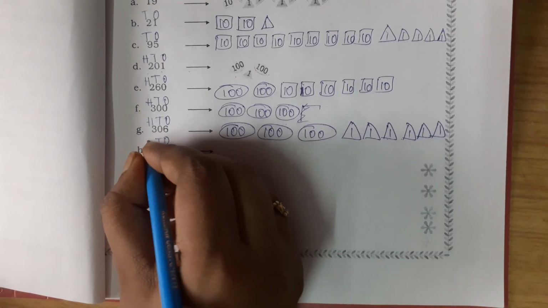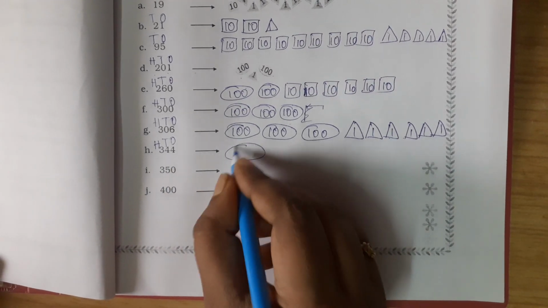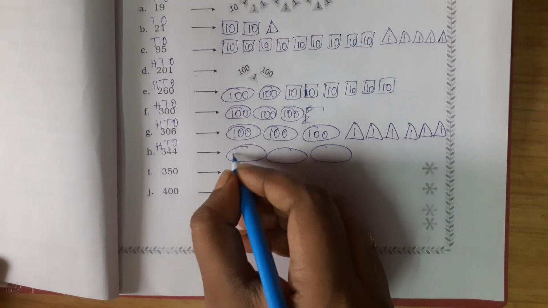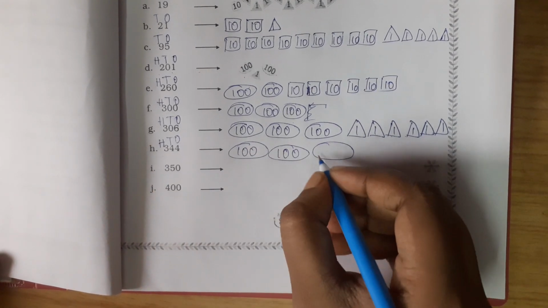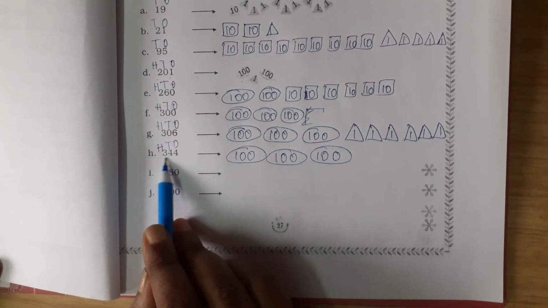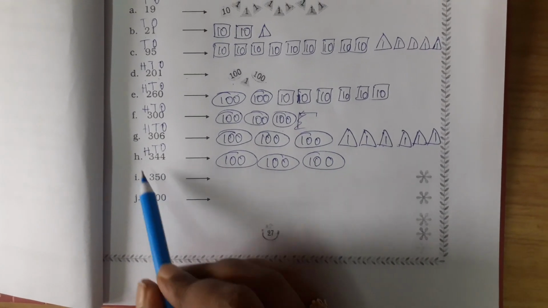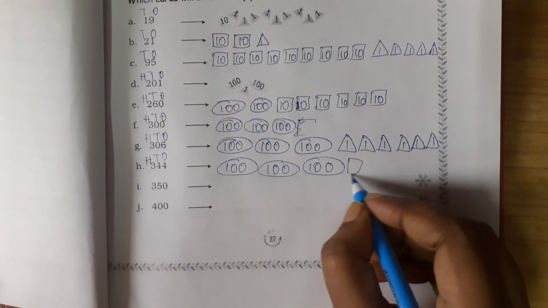Next, ones, tens, hundreds. How many 100 cards are there? 300. In the hundreds place 3 is there, so 300 cards are there. Then tens, what is there? 4.